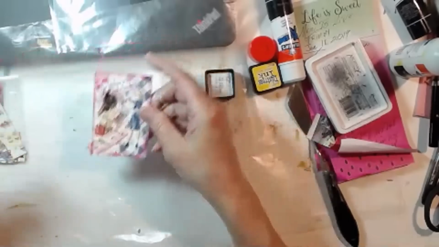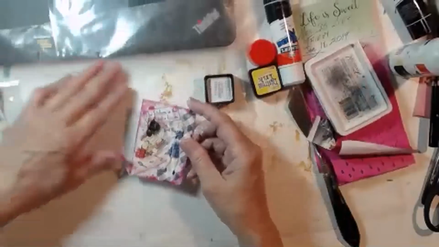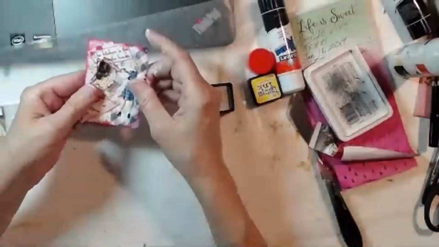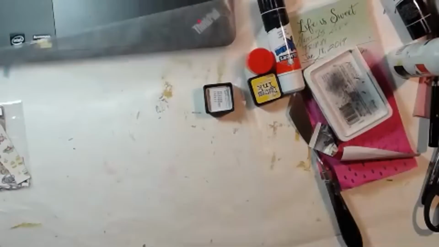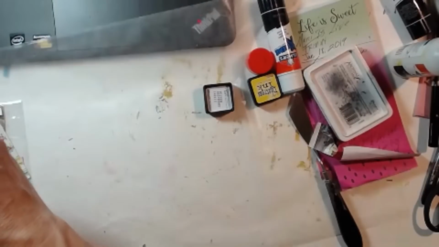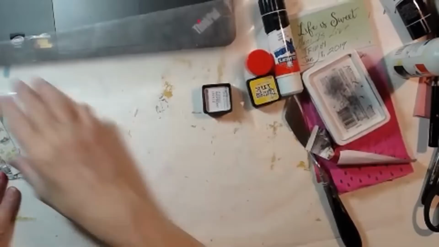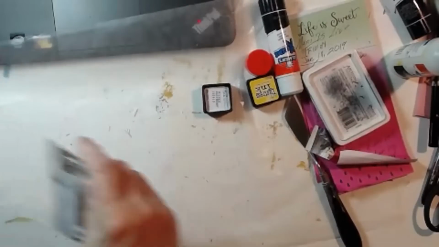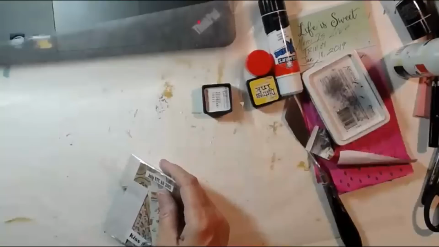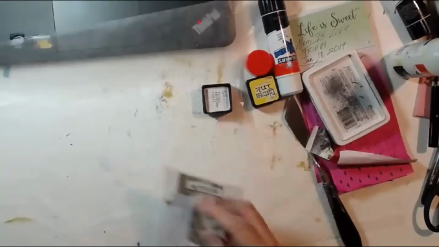So my ATC is done. I'm going to set it aside, and set this aside and let it dry. That little charm, let it dry. So thank you, Beth Schuler, for the Happy Mail. Yay. Let's put my glue stick away.